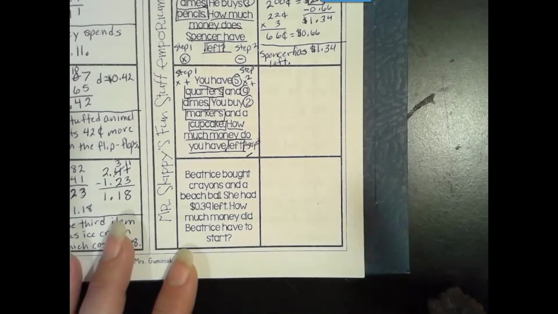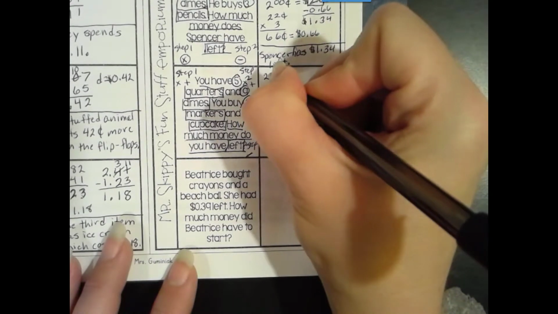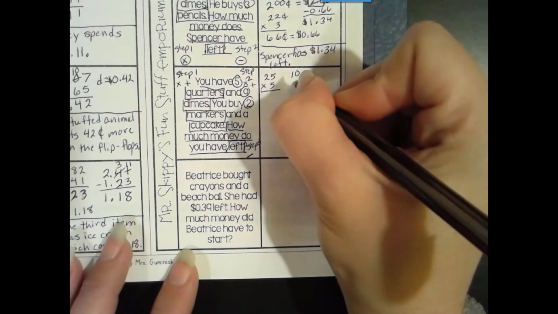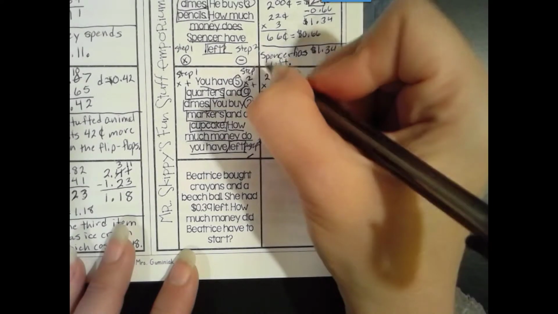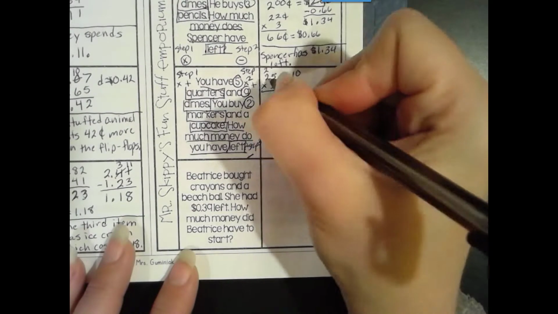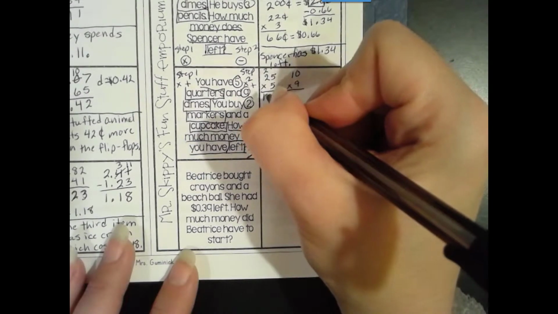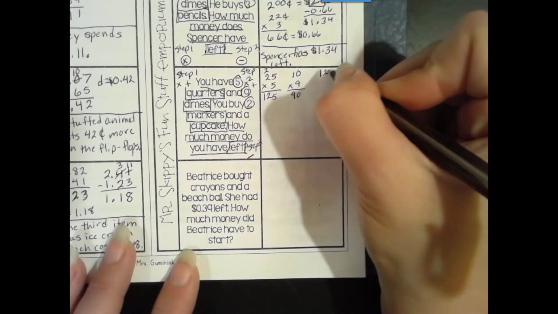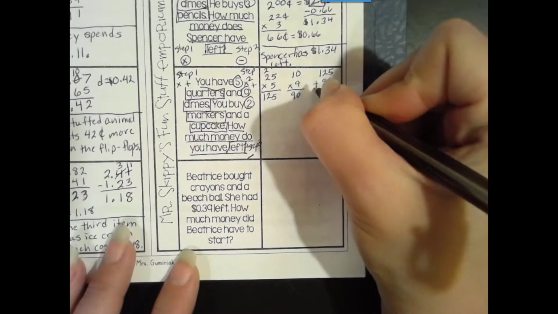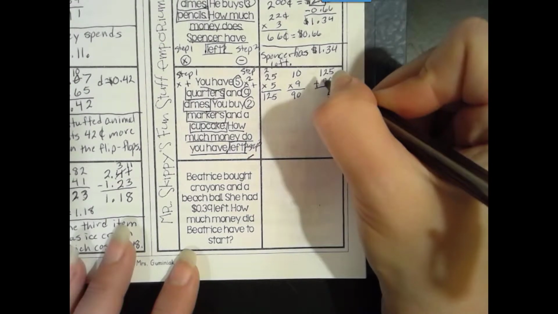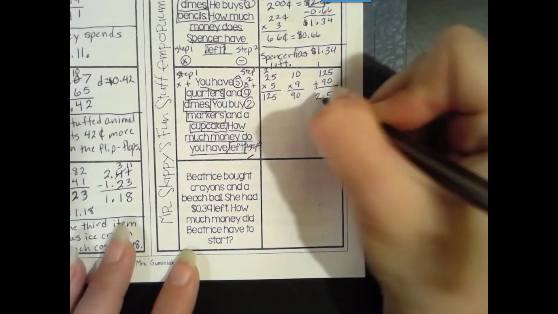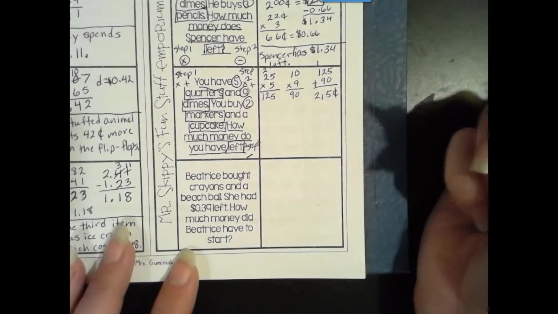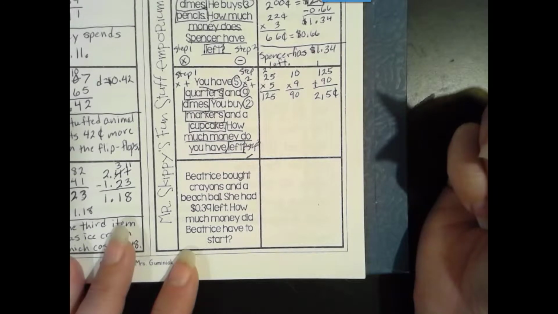So first, quarters are 25 cents, so we have 5 of them. Dimes are 10 cents, and we have 9 of them. So 5 times 5 is 25. 5 times 2 is 10, plus 2 more is 12. 9 times 10 is 90. So 125 cents plus 90 cents. 215 cents. That's the same as $2.15.